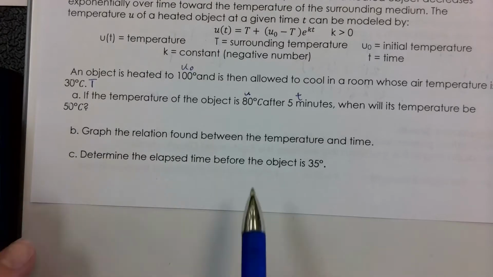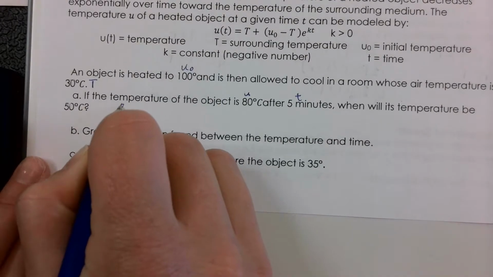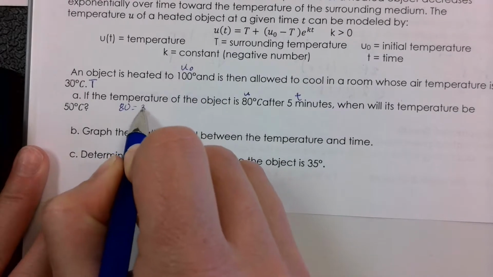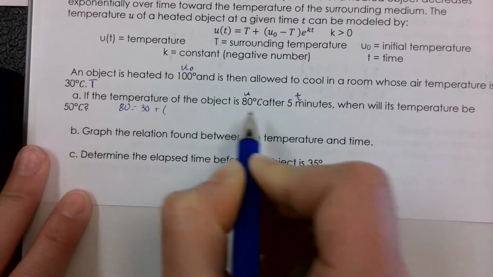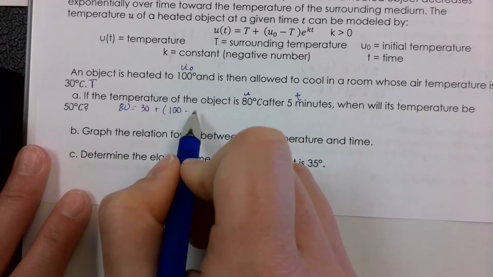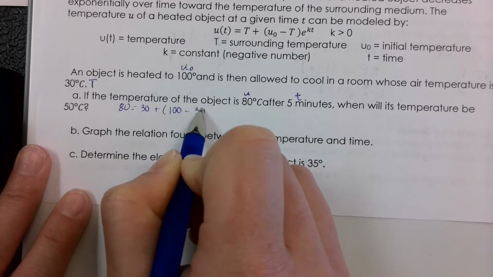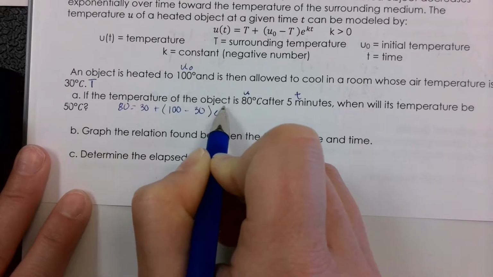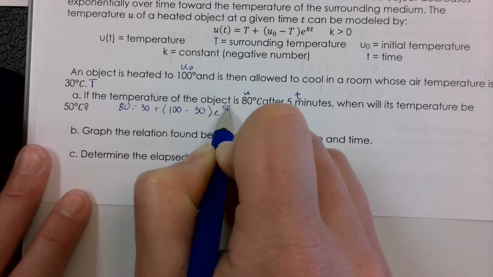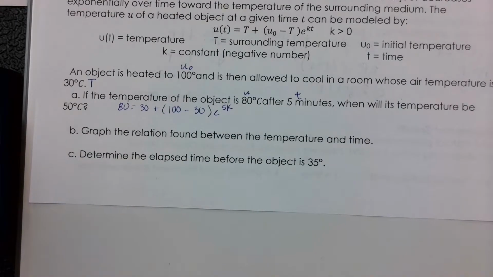All right, so we'll have 80 for that U of t equals capital T, which was 30, plus parentheses U sub 0, which was 100, minus our capital T, which was 30 again, times e to the kt. We don't know what k is, but we know that t is 5, so we'll say 5k. Is that all right? I know it's really small.